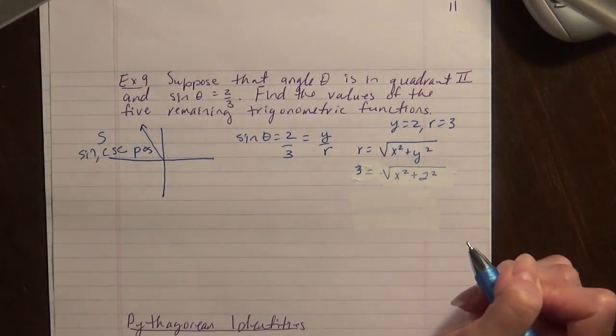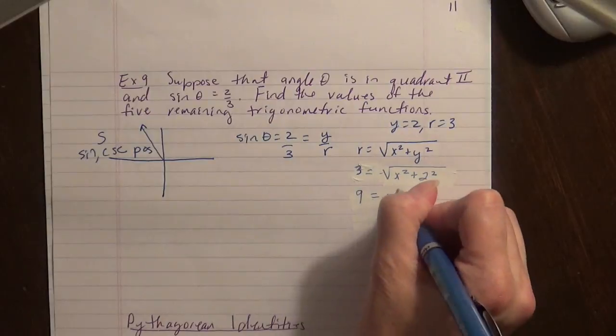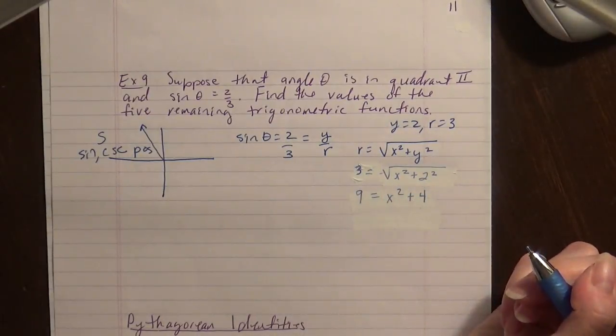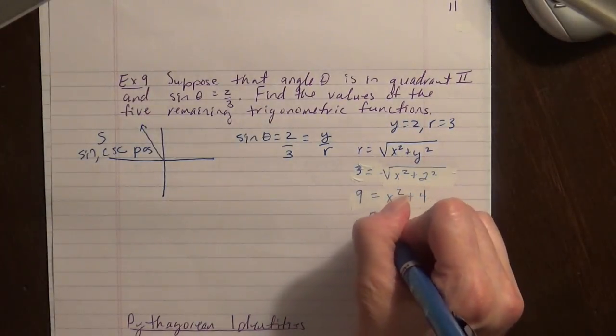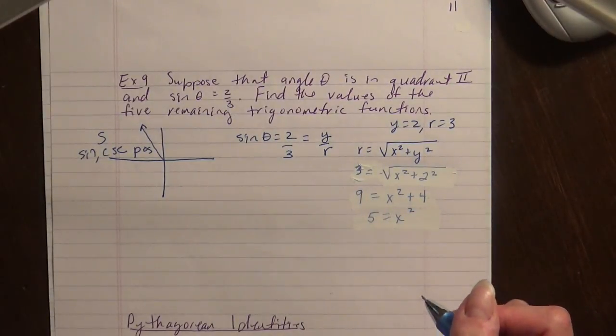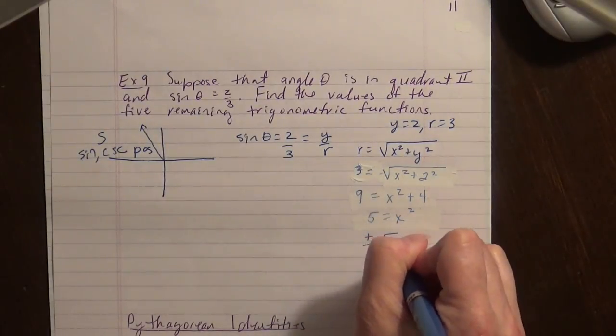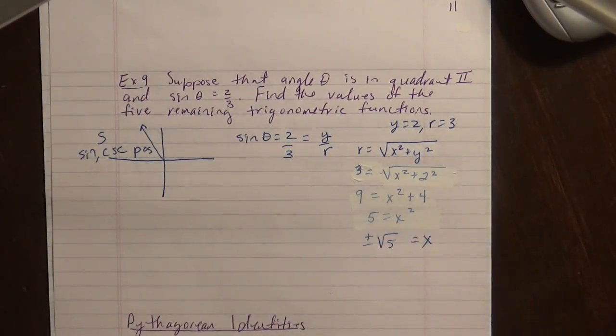So we can square both sides. We get 9 equals x squared plus 4. Subtract 4 on both sides and we get 5 equals x squared. Then to solve for x, take the square root. Remember, when you use the square root property, you do plus or minus the square root of your constant. So x equals plus or minus the square root of 5, but we have to think a little more to determine which sign to use. Does x need to be positive or negative here?